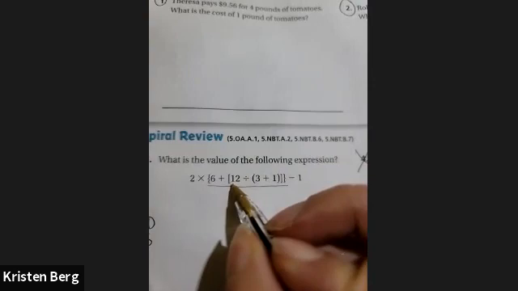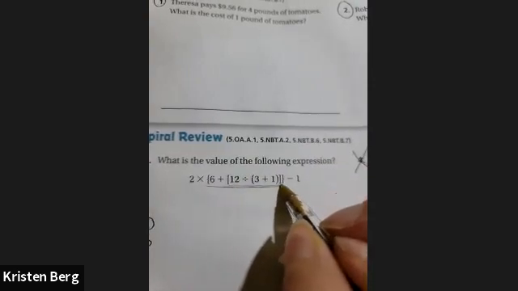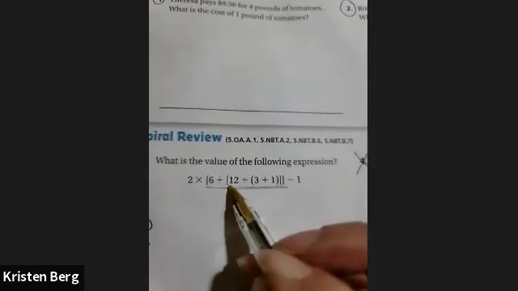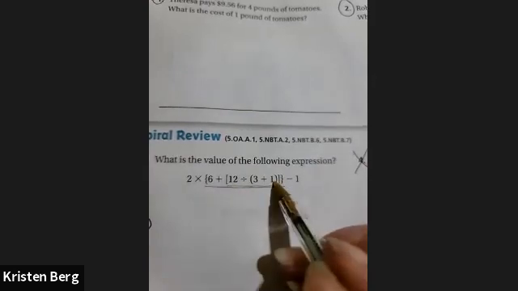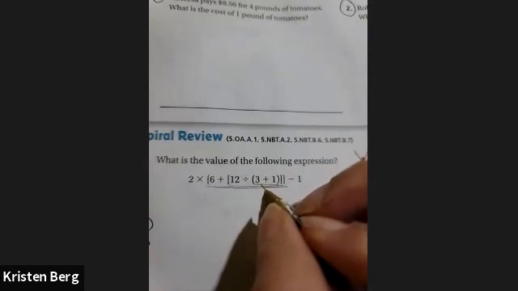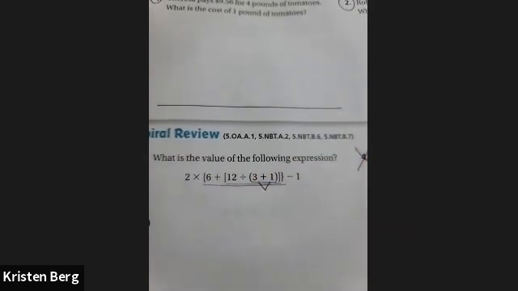Yes, there is brackets. And then within those brackets, is there another grouping symbol? Yes. So this is where we are going to start from. So that means we need to do everything within this bracket before we go on to the outside to the braces. So this is the first thing that we are going to be doing first, which is a 4.